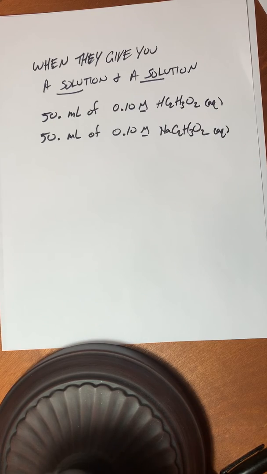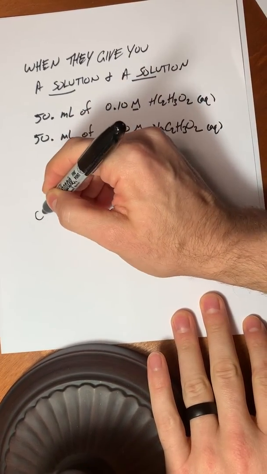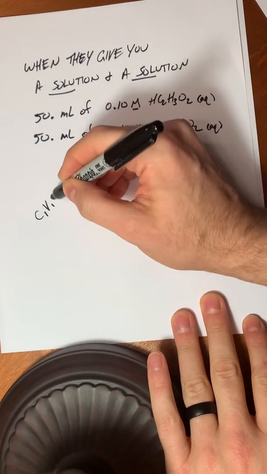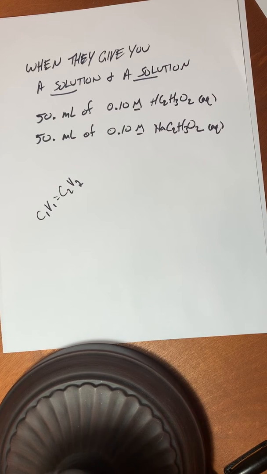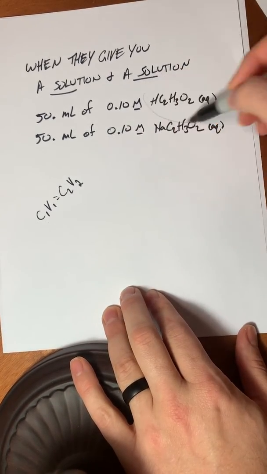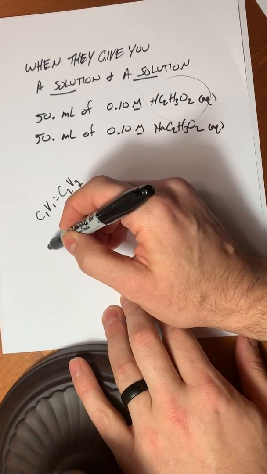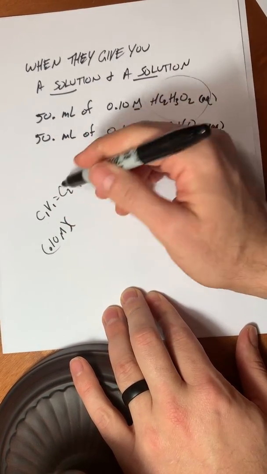There's a couple of ways that you can do that. You can skip right past calculating moles, and when you mix things, you can use concentration 1, volume 1 equals concentration 2, volume 2. So this is the dilution equation. You might have seen it as M1V1 equals M2V2. You can think of it as, the concentration and volume 1 as before you mix, and the concentration and volume 2 as after you mix. So let's look at the acetic acid first. Concentration 1 is 0.10 molar. The volume is 50 milliliters.